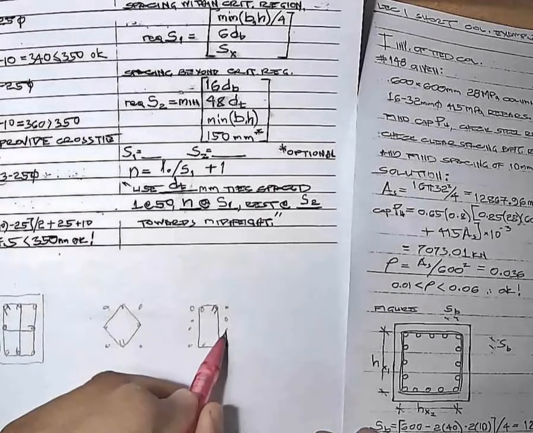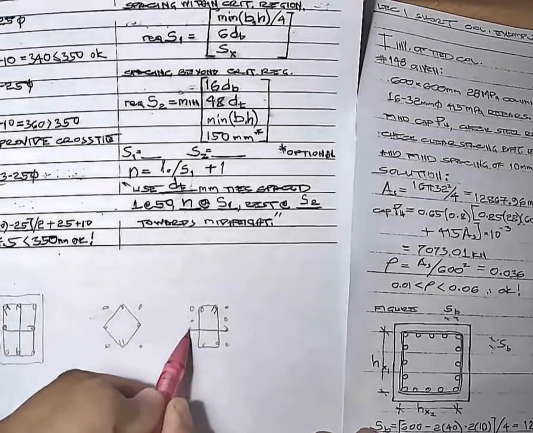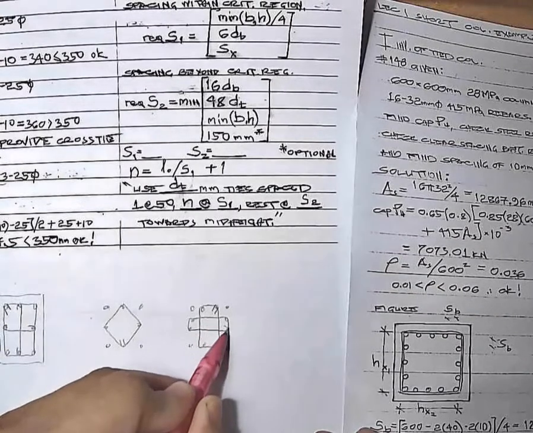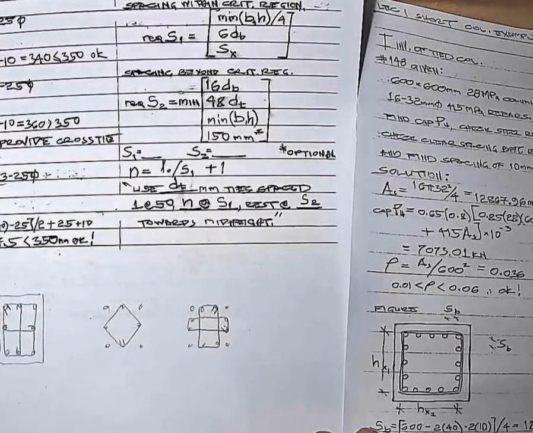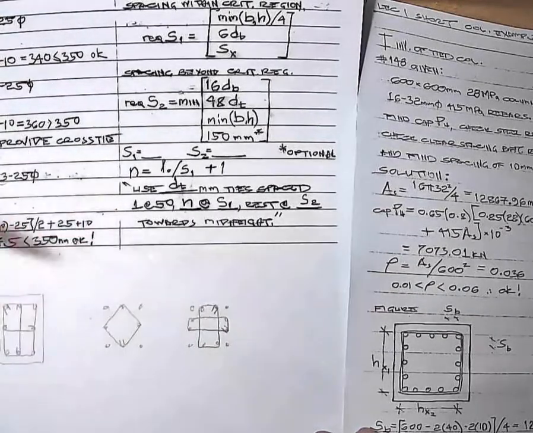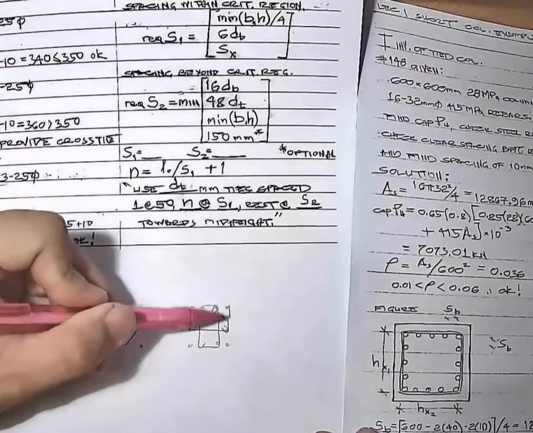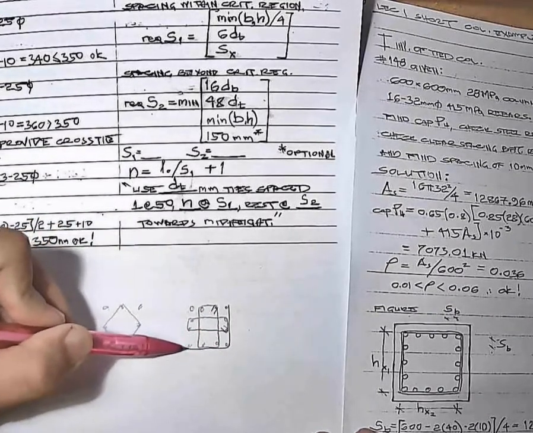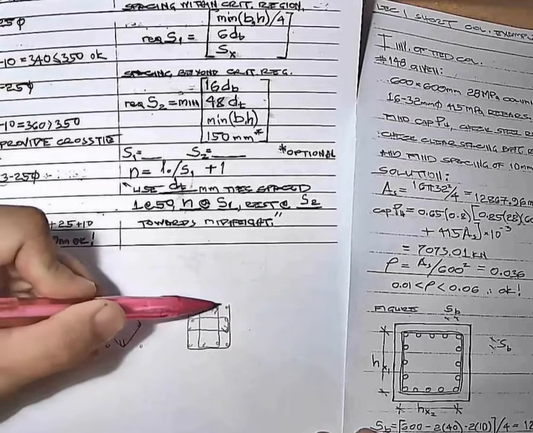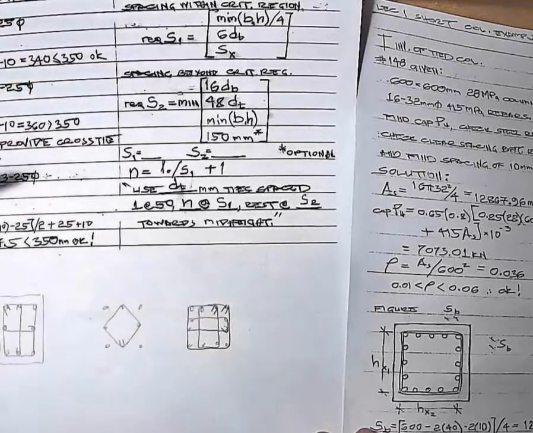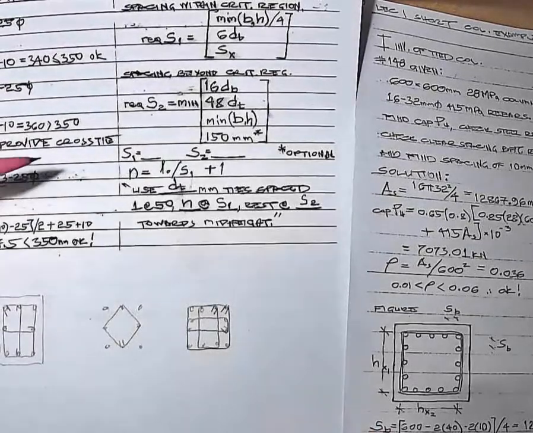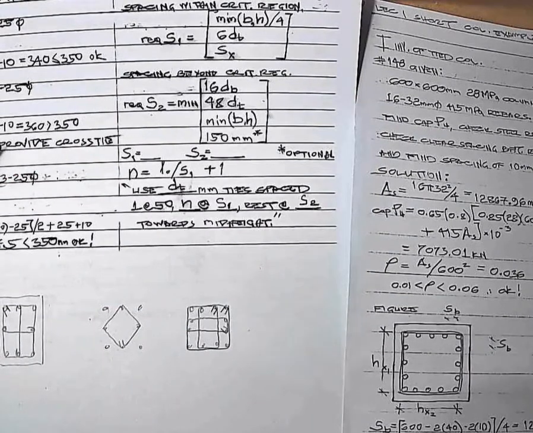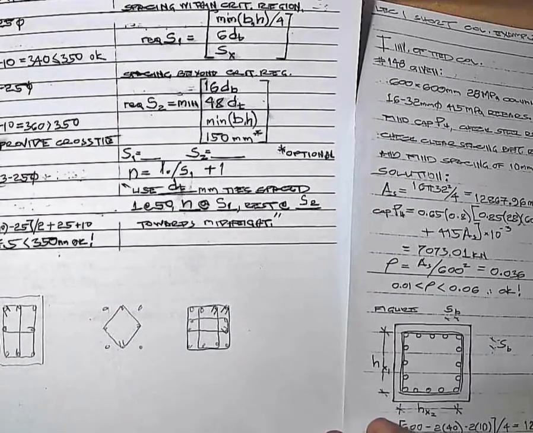And then, meron din siyang closed ties dito. Okay? So, cross ties ang tawag dyan. And, yung nagpapalibot sa buong rebar, column rebar, ang tawag dyan ay hook ties.